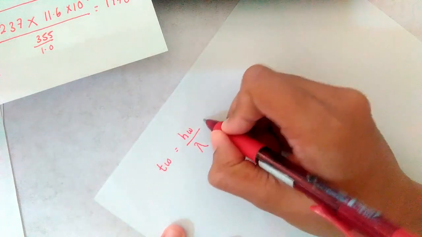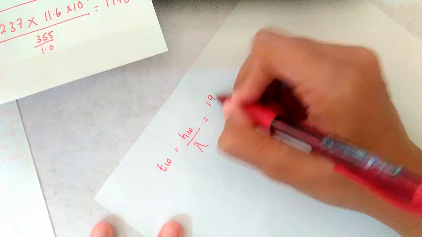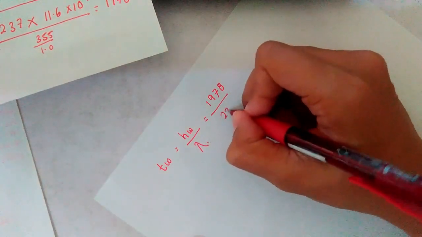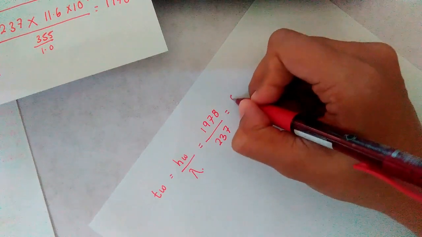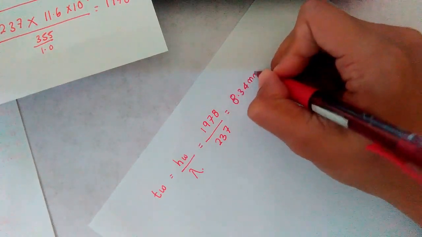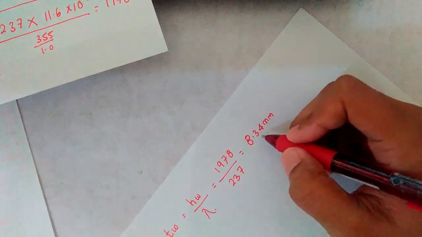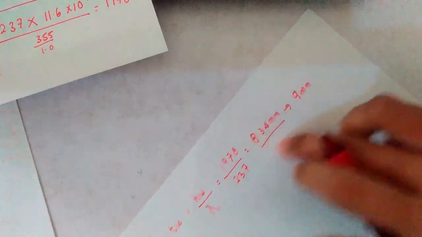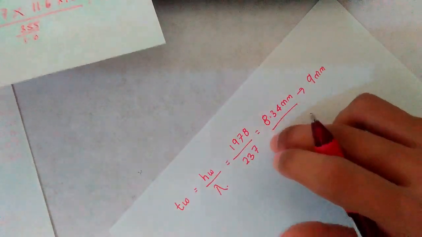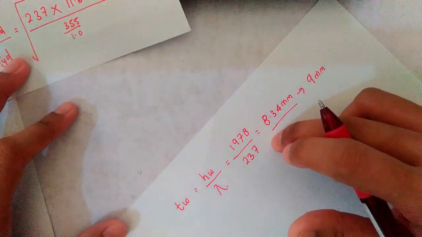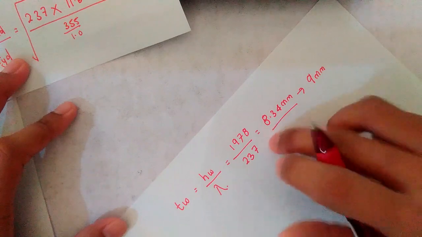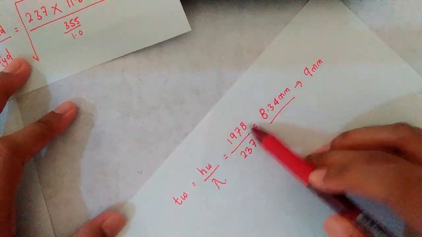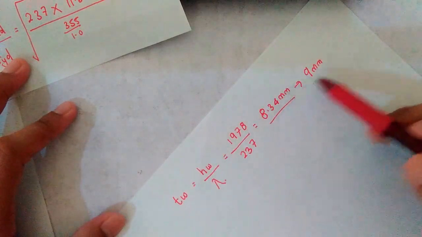So what is your HW? You put your HW, now 1978, over your lambda, previously calculated as 237, and finally you will get 8.34 millimeter. Maybe you can round it up to 9 mm. This depends on whether you want to round up to 8 millimeter, 8.5, 9 mm, or 9.5. It is up to you, because you design it and later we will check it. But in my case, I will round it up to 9 mm.